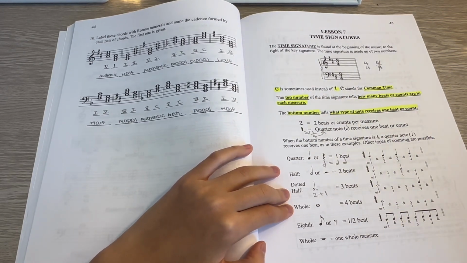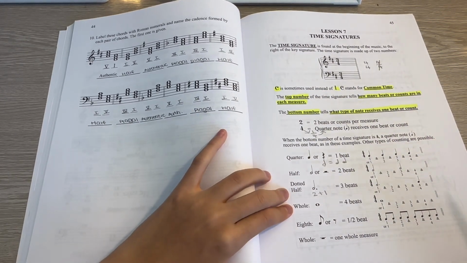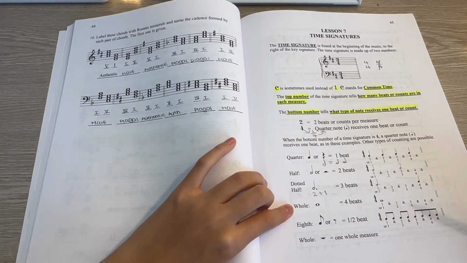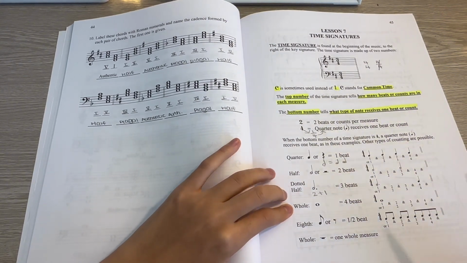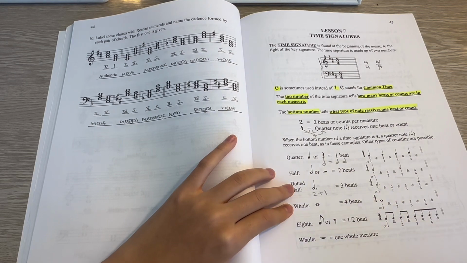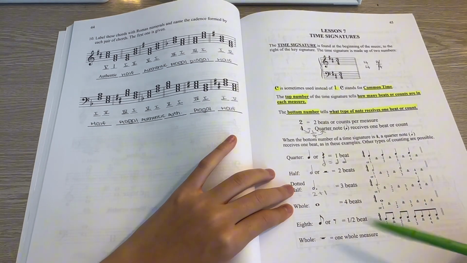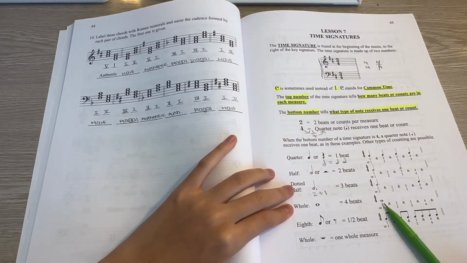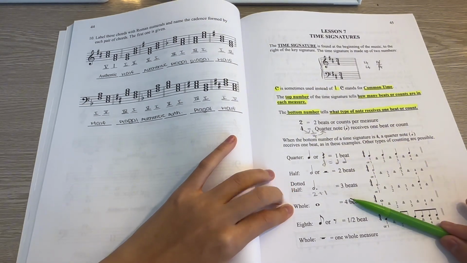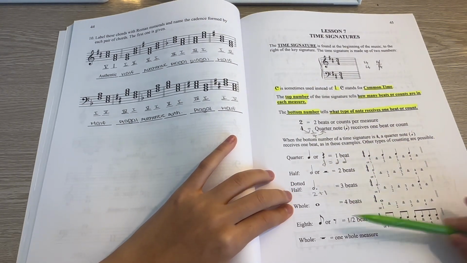That's the rhythm. Okay, now we have whole note. Whole note just means it is 4 beats, okay? That means it takes up the whole entire measure. So it's gonna sound like 1, 2, 3, 4.